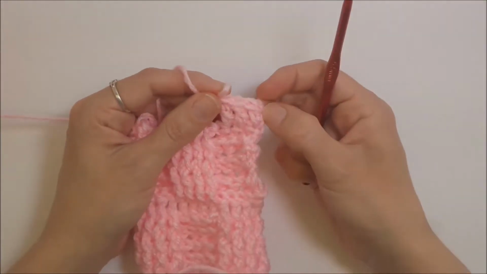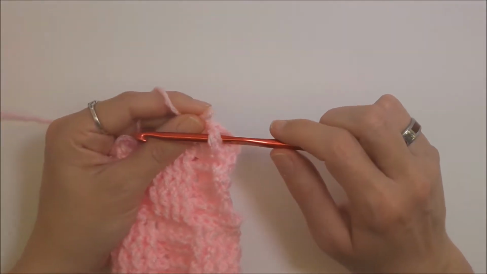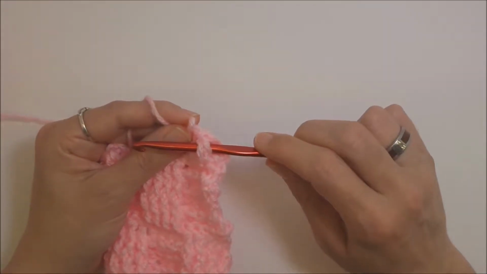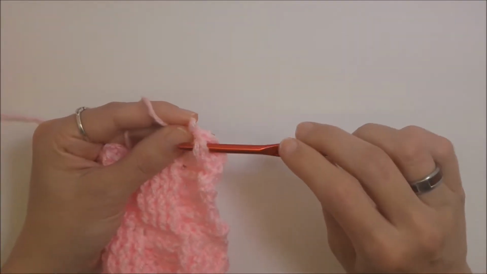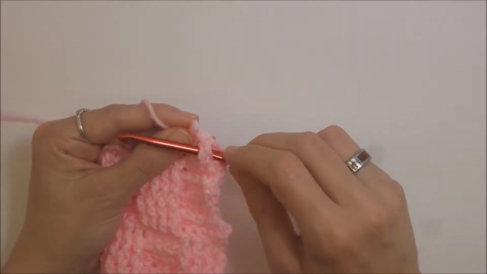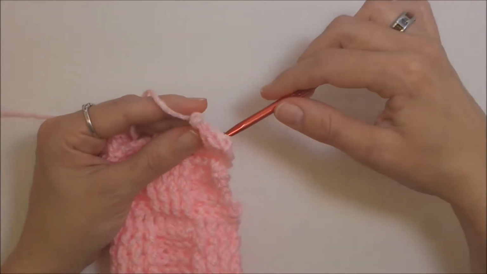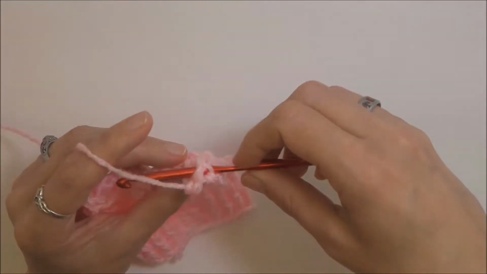So the post of a stitch is going around the body of the stitch. For front post, you go in like this. It's facing you, so you're going in through the front of the work around the stitch. And for back post, you're going through the back around the stitch, like that.